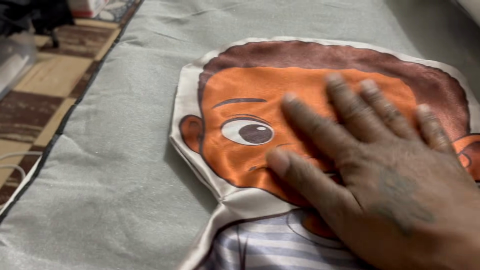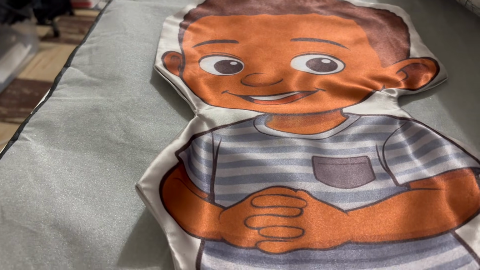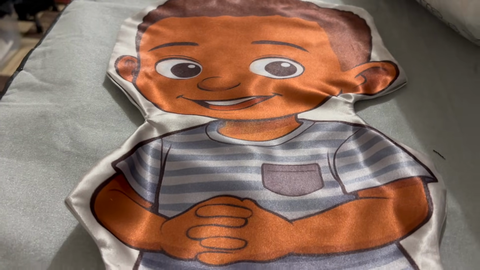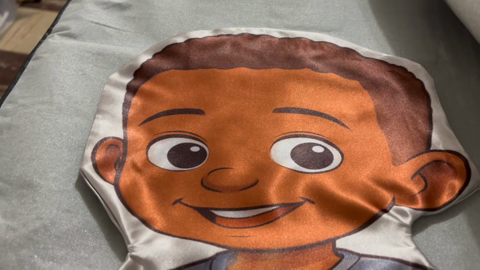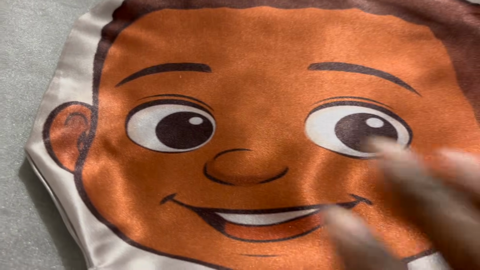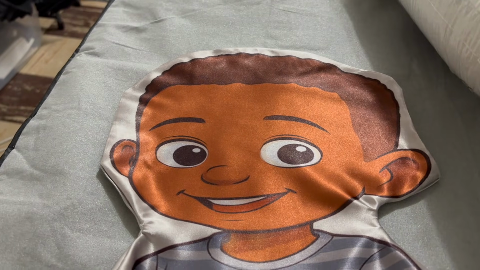I'm gonna do another one for him, a different one. So he'll have a lot of pillows of him. This is so cute, y'all. It's amazing. Okay, so I'm gonna be right back. And look at that pigment up there. It's so pretty. That sublimation ink is the bomb, y'all. Oh, okay, I'm gonna be right back.